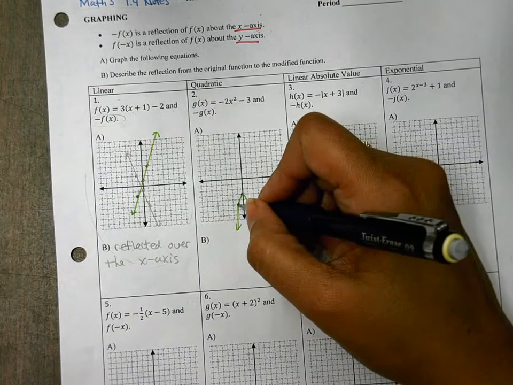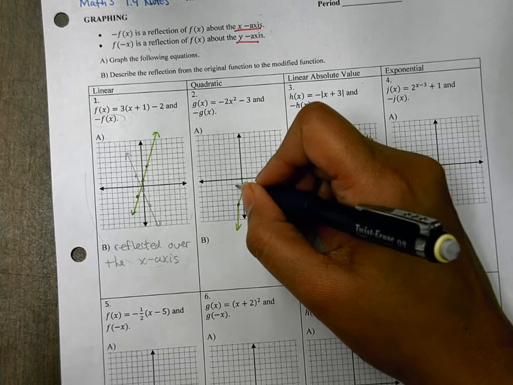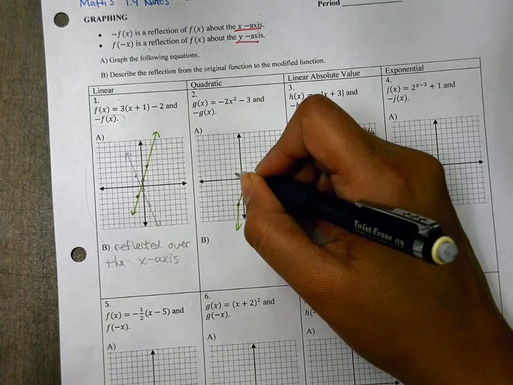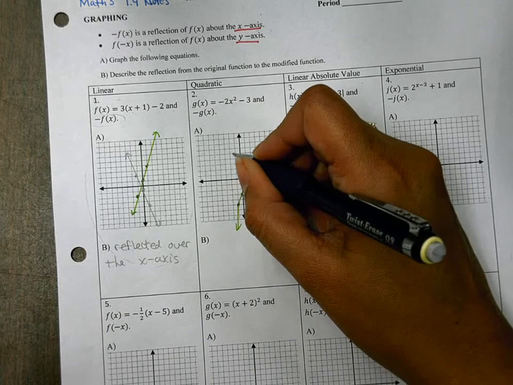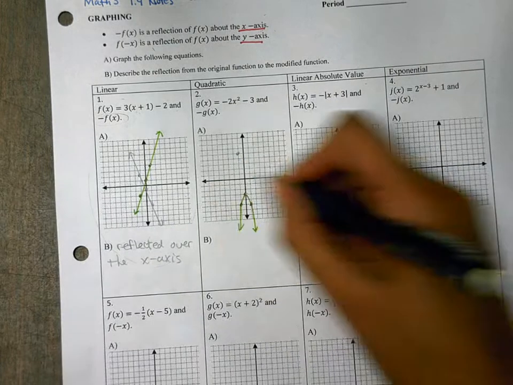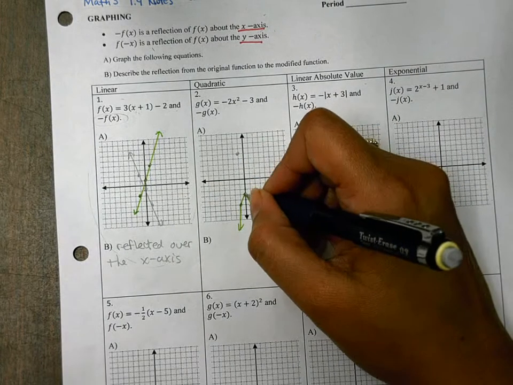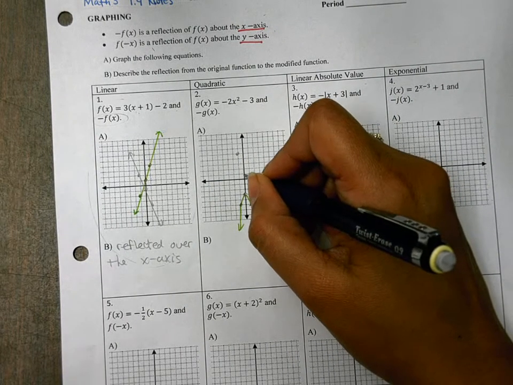Okay, now again, opposite or negative g of x is a reflection over the x-axis. So I'm going to start with this point here. It's 1, 2, 3, 4, 5 down. So I'm going to go 5 up. 1, 2, 3, 4, 5. Because this here is the x-axis. This one is 1, 2, 3 down. So I'm going to go 1, 2, 3 up.